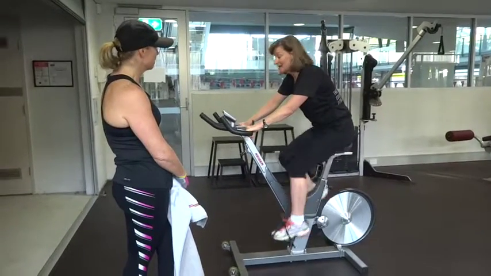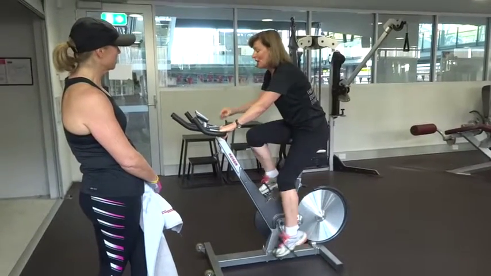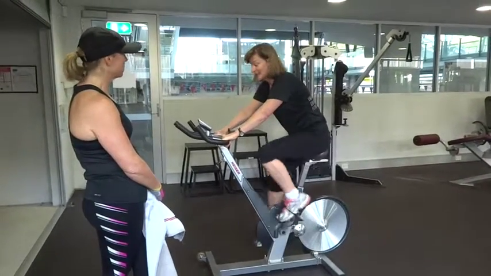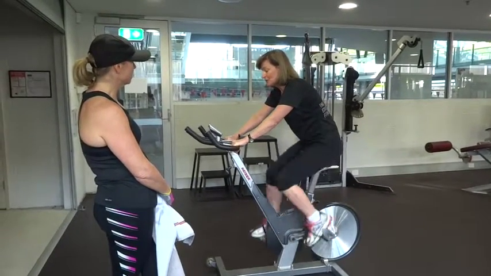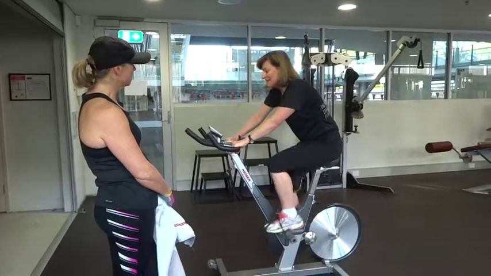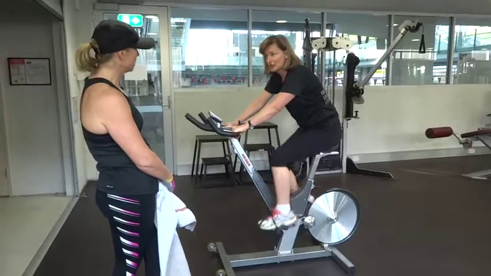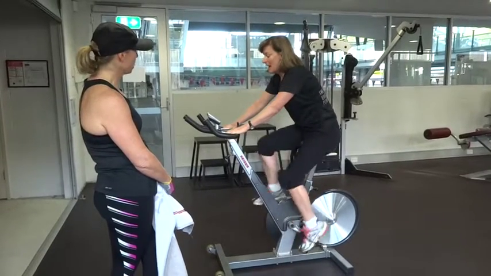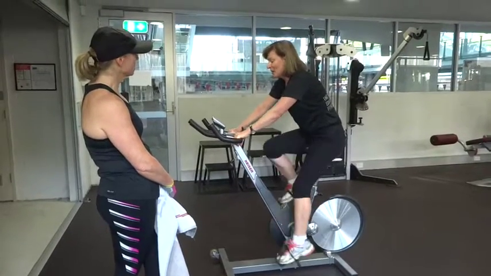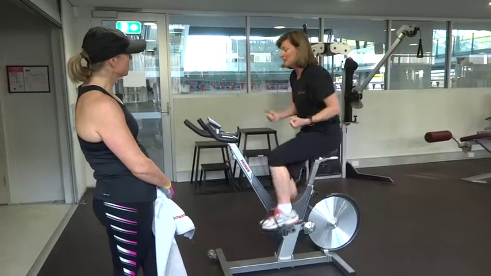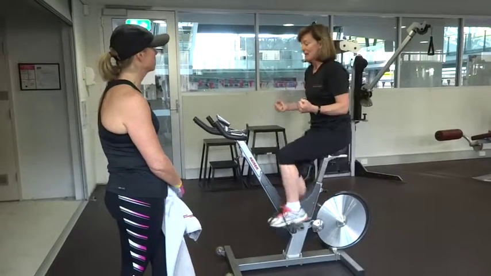After the 20 seconds, and then back to the low intensity for 10 seconds. Now, with resistance on your bike, I want you to just make sure that there's enough resistance there that your legs aren't spinning out of control when you go into the surge stage. So a good gauge for that is when you go into the surge that you feel like the bike is actually resisting you, giving you enough resistance coming back.